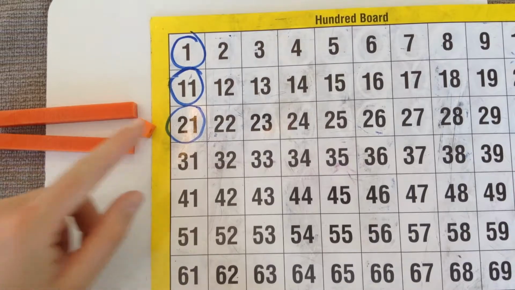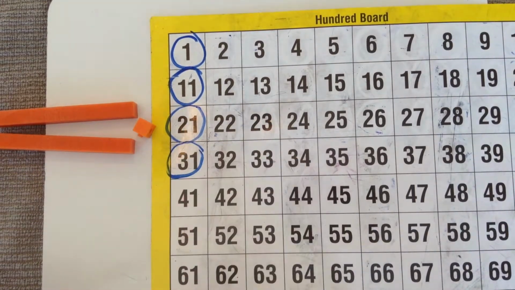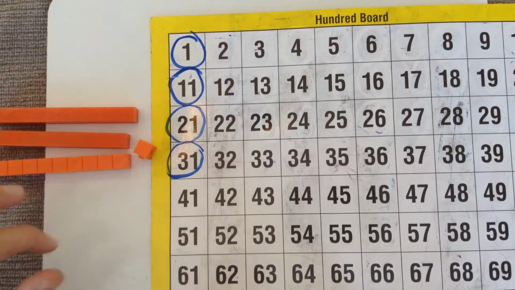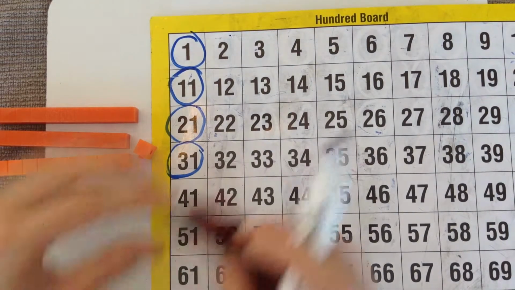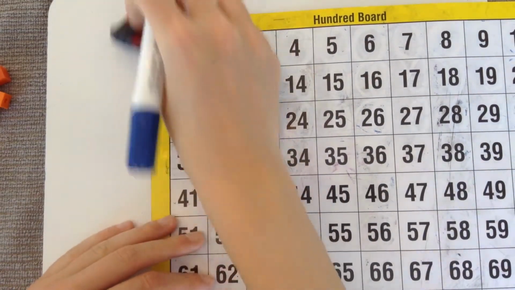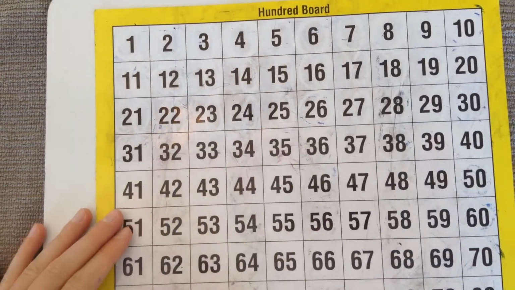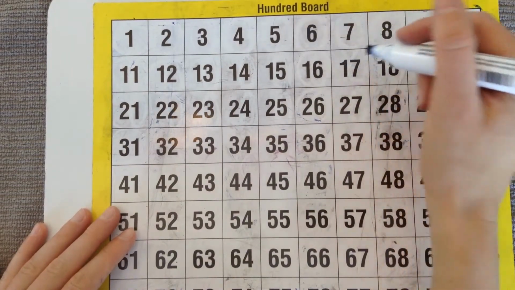11, 21. To get to the next number after that, we need to get 10 bigger once more. 21, 31. You see, we're still getting bigger by 10 each time. So when you count by tens, it doesn't matter where you start. As long as you're going straight down the 100s chart, it's counting by tens. And that's because the number in the tens place is getting one bigger.